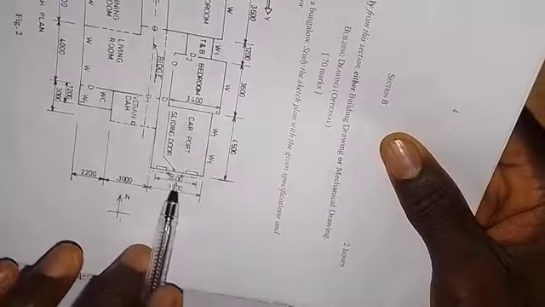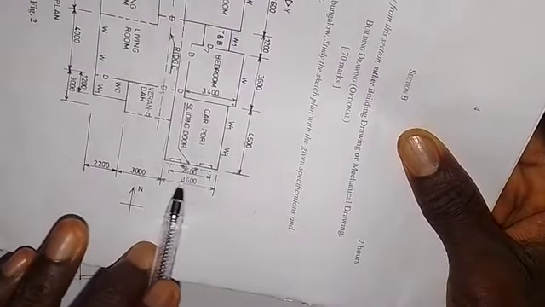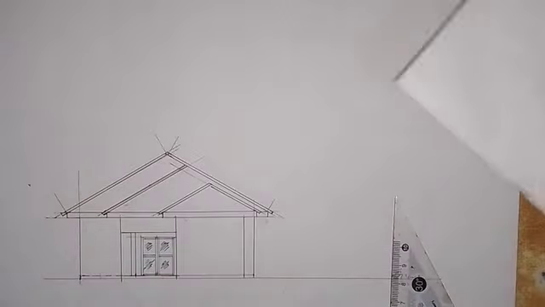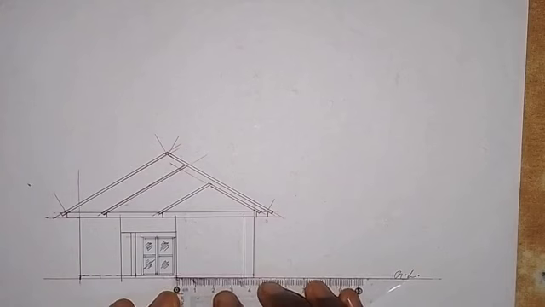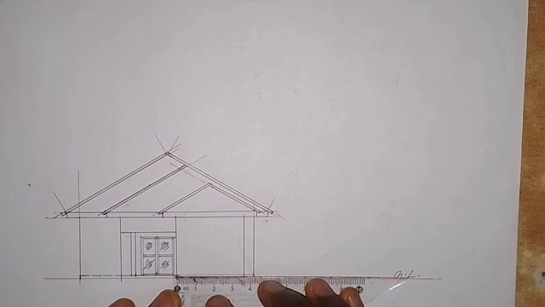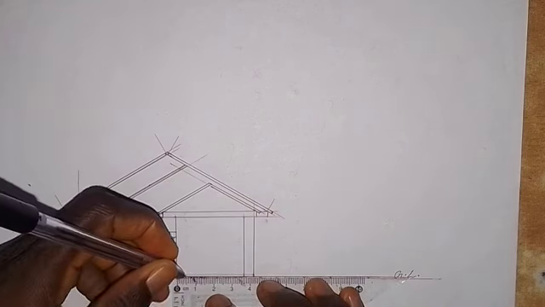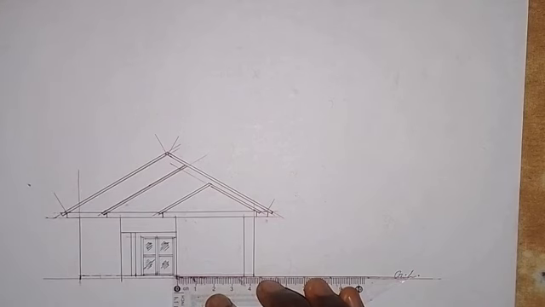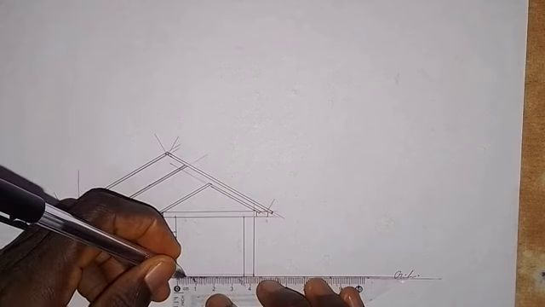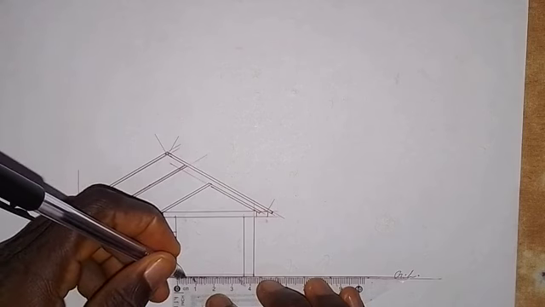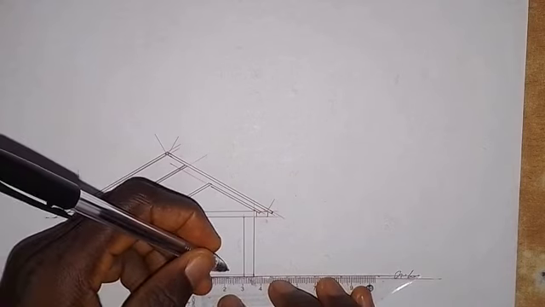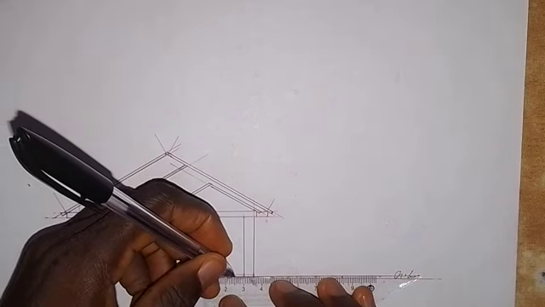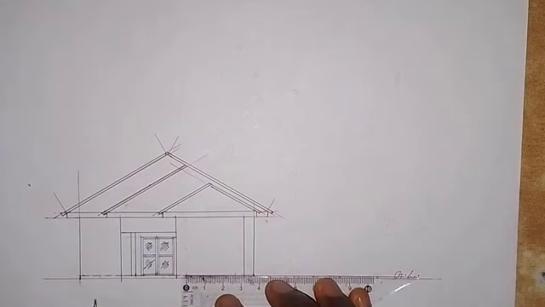So the sliding door, whose length is 2600, that would be 26 millimeters if we divide that by 100. So this is 36. So we subtract 2600 from 3600. That would be 100. So I will take 5 to this side, and from here I will also take 5 inward like this. So the rest is 26 millimeters.